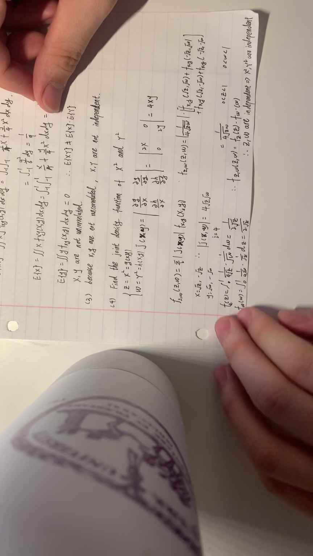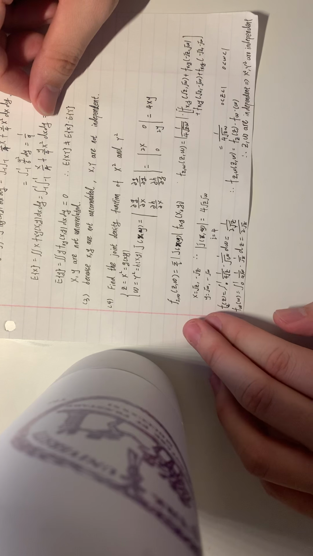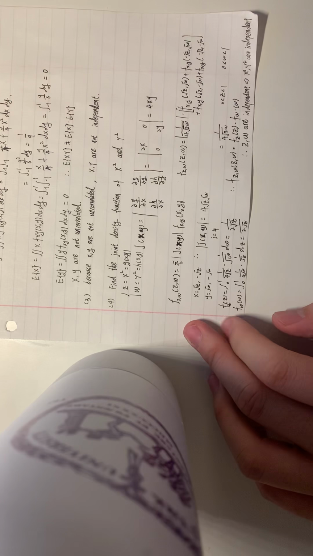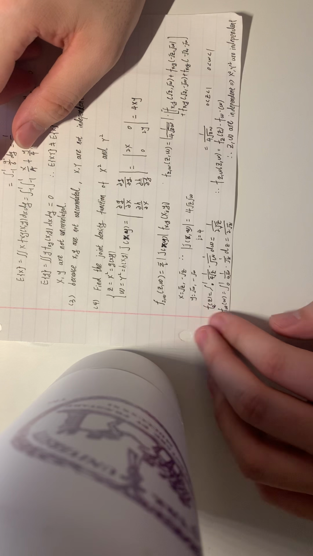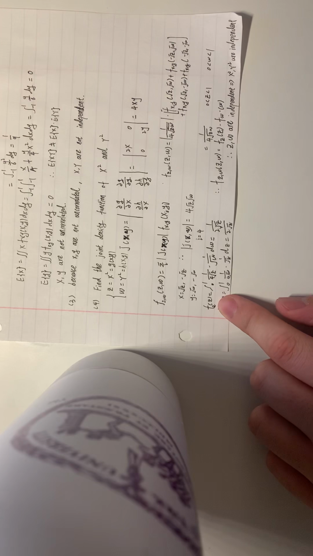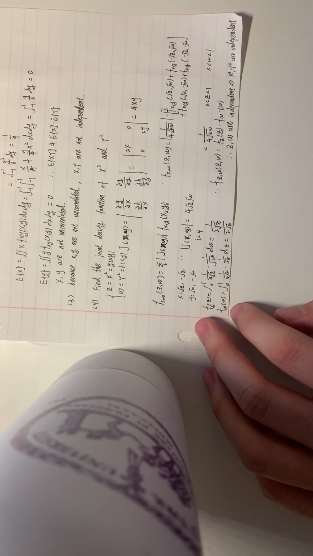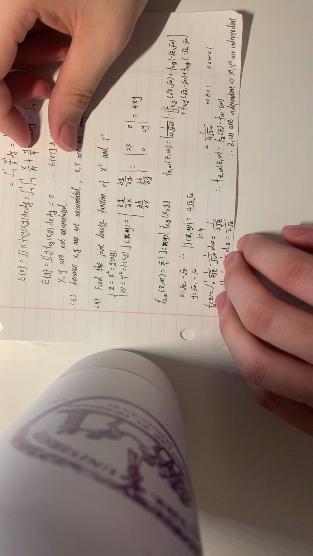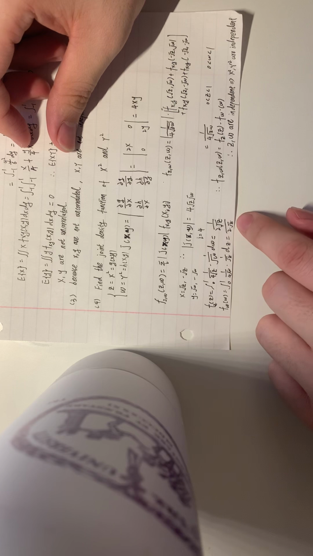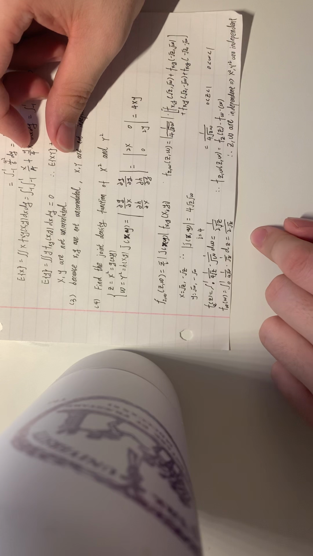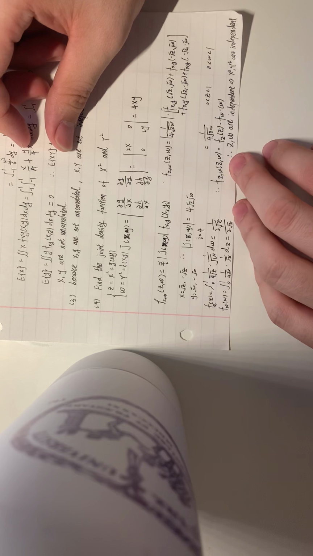And if we want to prove x squared and y squared are independent, we need to know the density function of each of them. Which means we need to know the density function of z and also the density function of w. After calculation, we know that they are equal to each other, with 1 over 2 root over the variable.